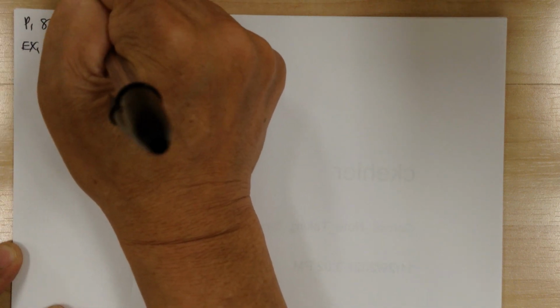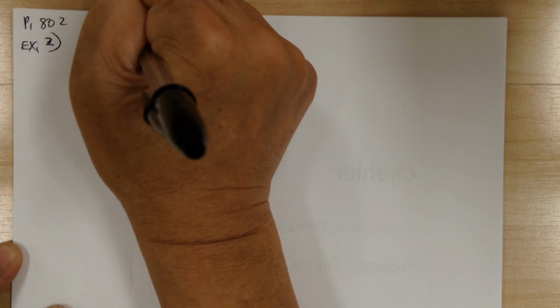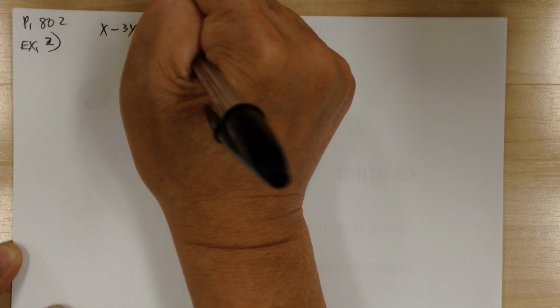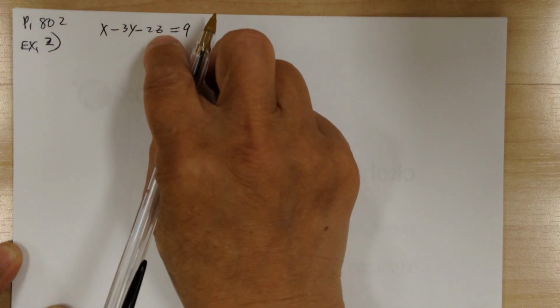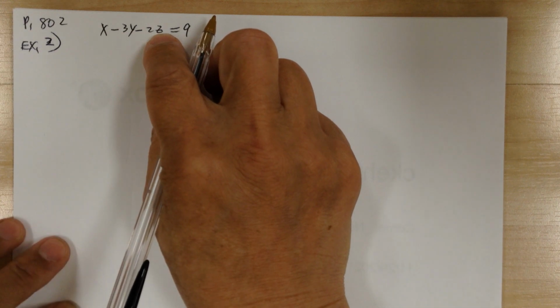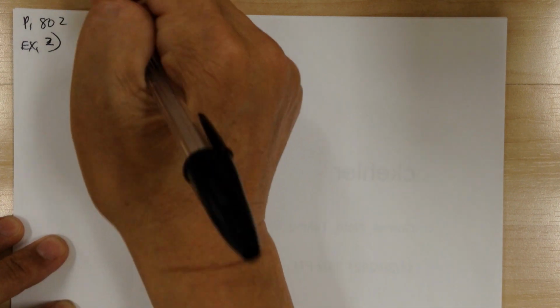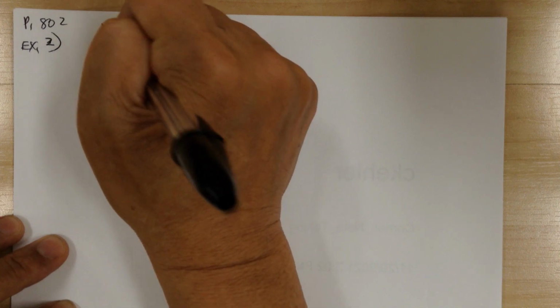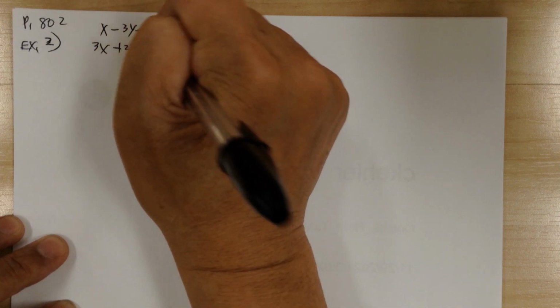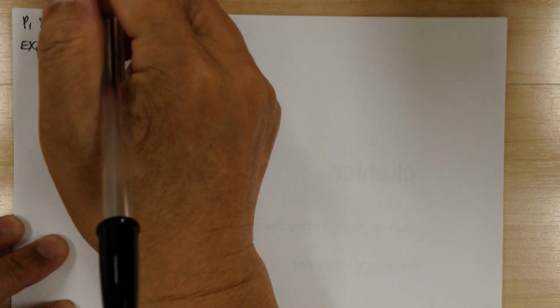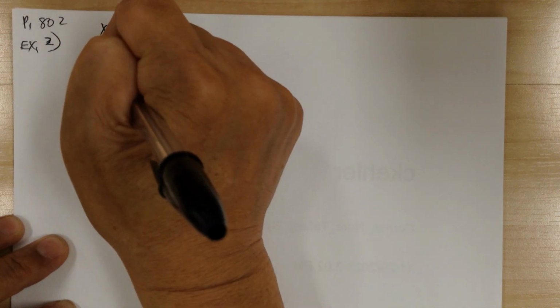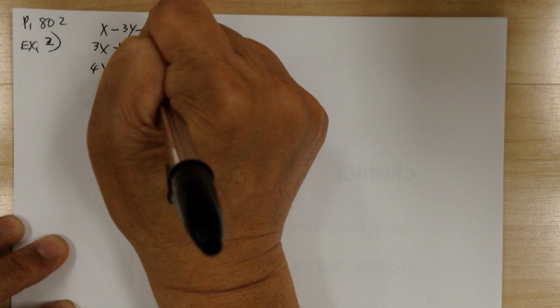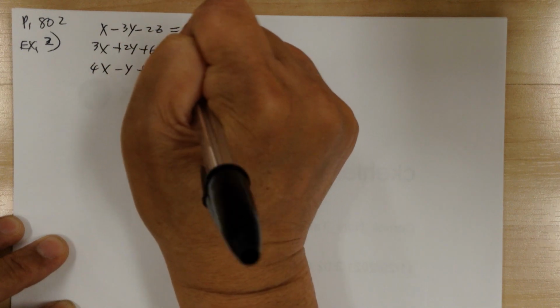Okay, so you got x minus 3y minus 2z equal to 9. Now when you write your z, make sure you put a little slash so you can see the difference between a 2 and a z. Okay? So you got 3x plus 2y plus 6z equal to 20. You got 4x minus y plus 3z equal to 25.